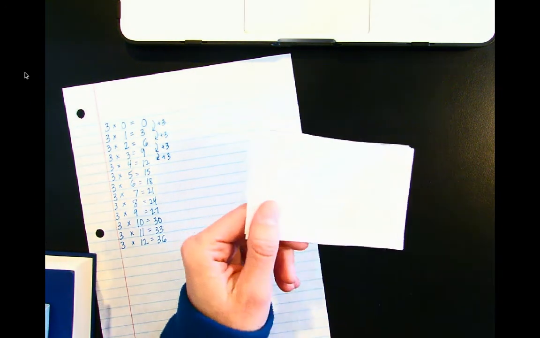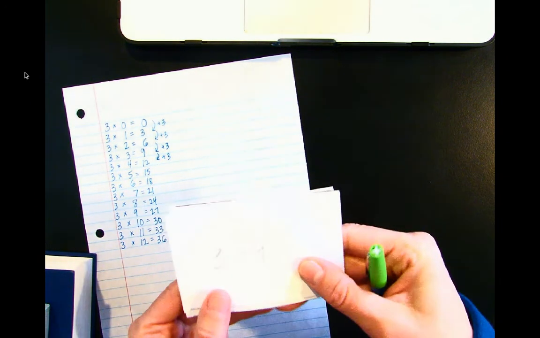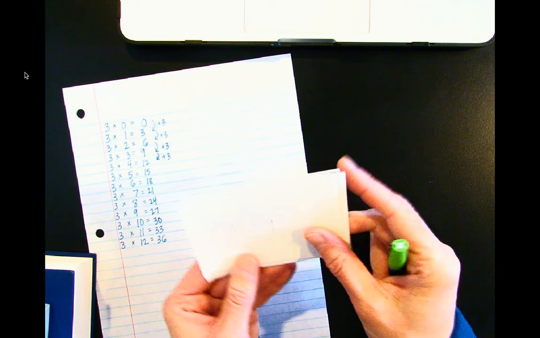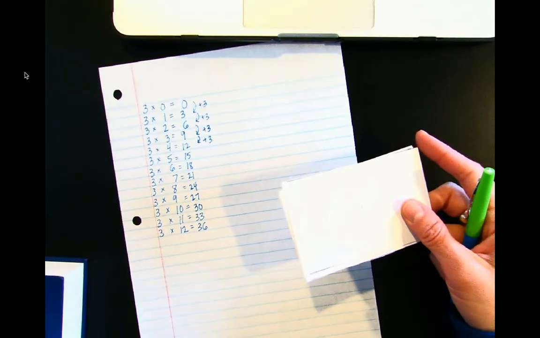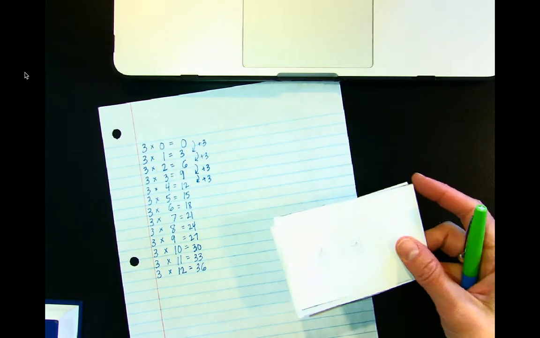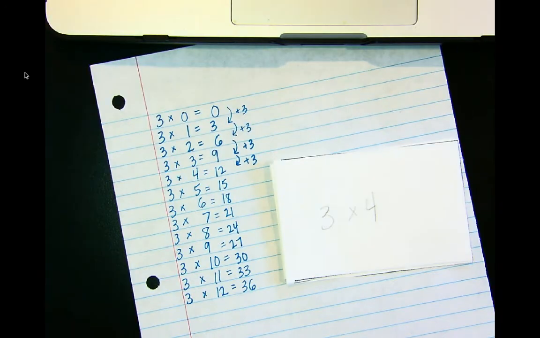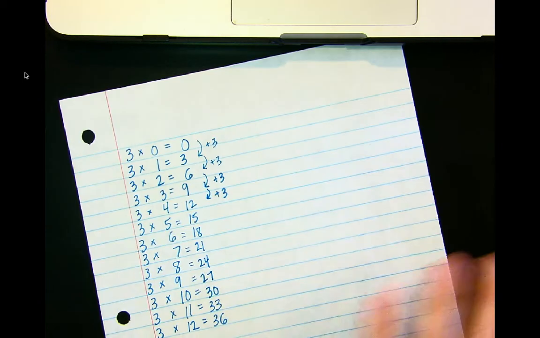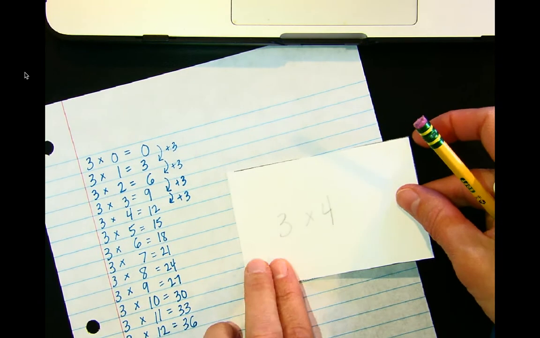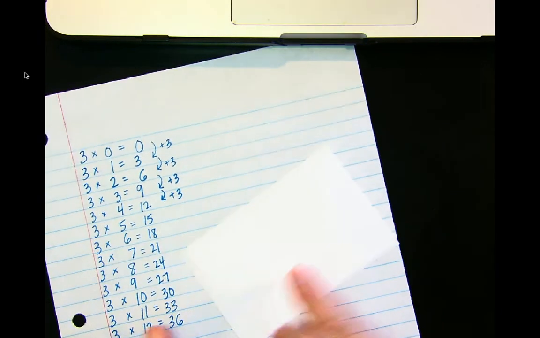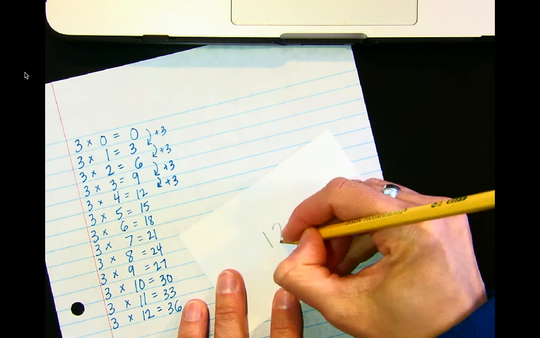After you cut them out, this one says 3 times 4. Maybe I could do my light again. Okay, so I've got 3 times 4, and on the back, I'm going to write my answer. 3 times 4 is 12.